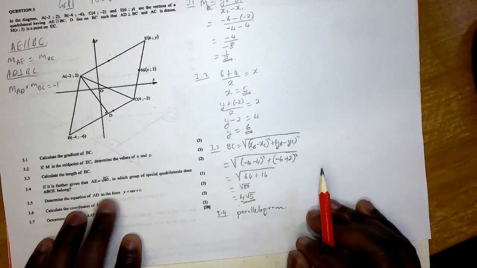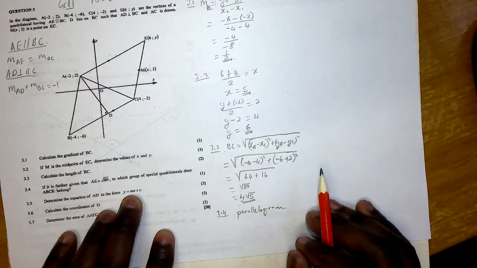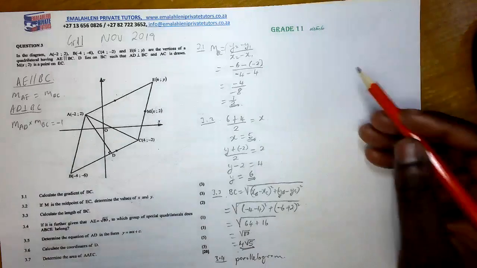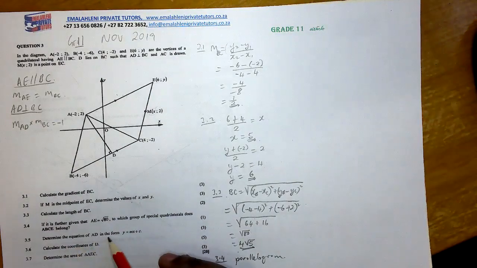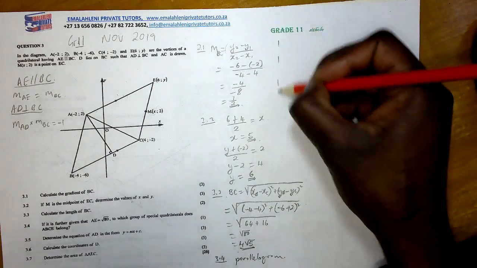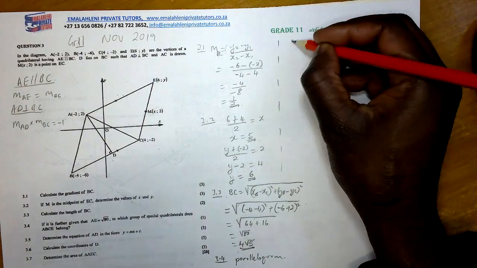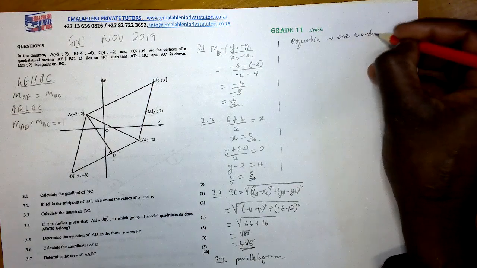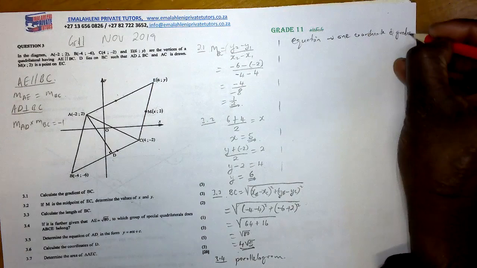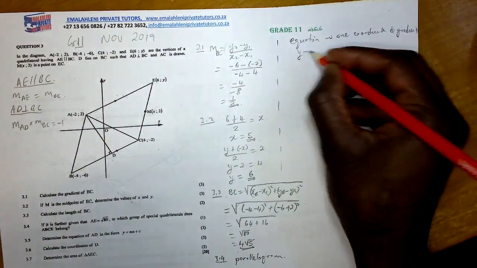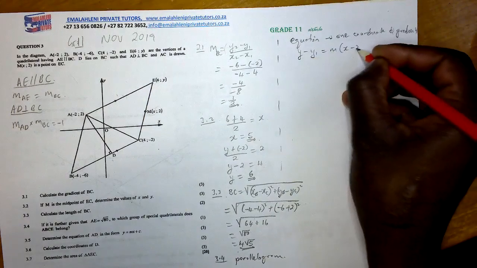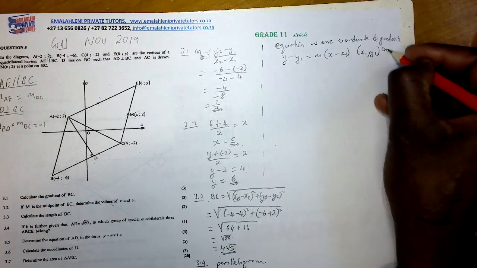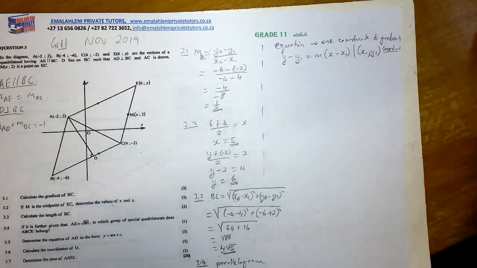Now determine the equation of AD in the form y is equal to mx plus c. Now here is a thing to understand here. We are asked to find the equation of AD. Now remember, to find the equation, you need to have one coordinate and the gradient. That's only what you need. So you use the equation y minus y1 is equal to m times x minus x1, with x1 and y1 being your coordinate. You choose any of these coordinates. So that's what you need to understand there.